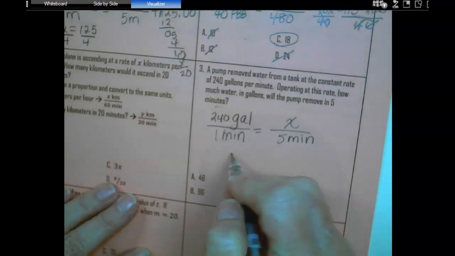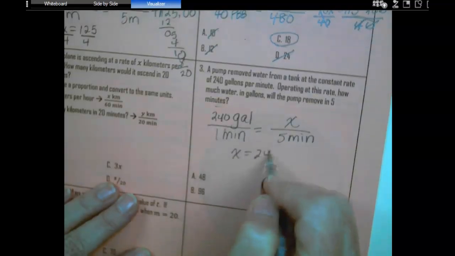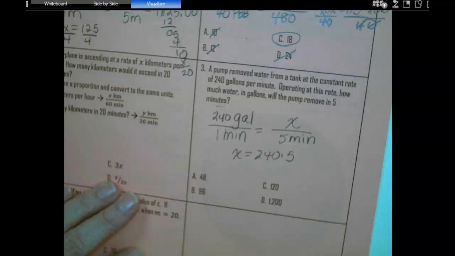And so this is my X. And so if I cross multiply, I get X equals 240 times 5. What does the answer have to be, friends? It has to be D. It can't be any of the rest of these. No calculator needed. Just write it out and look at it.